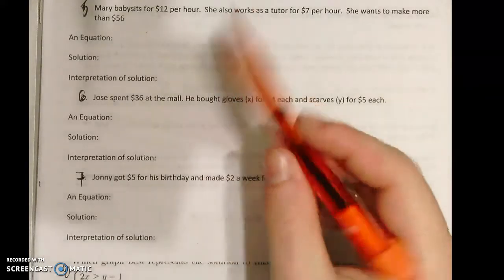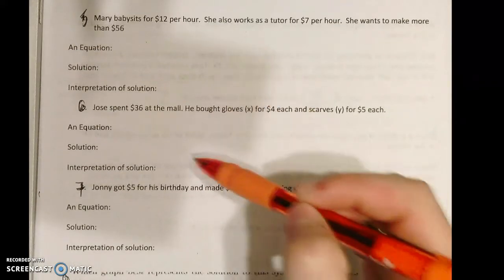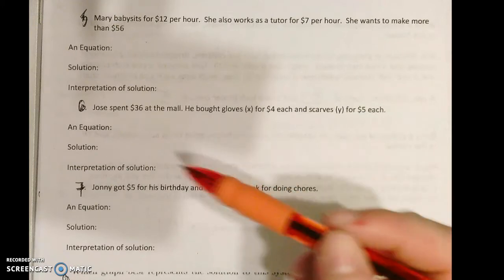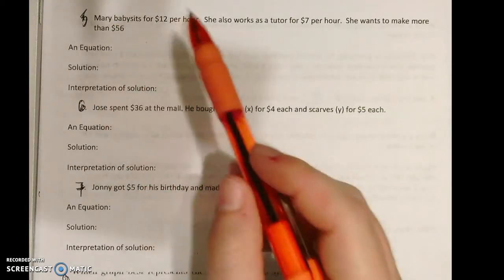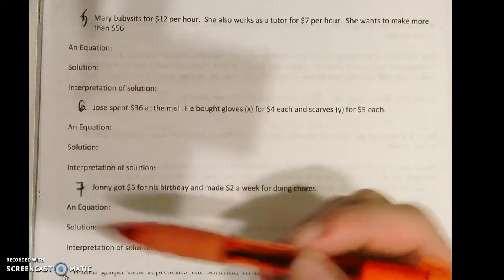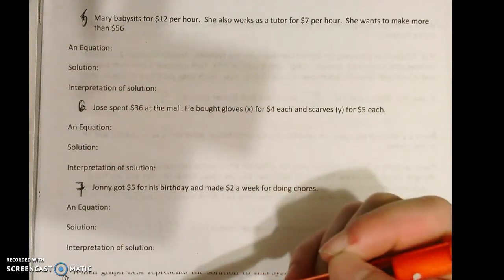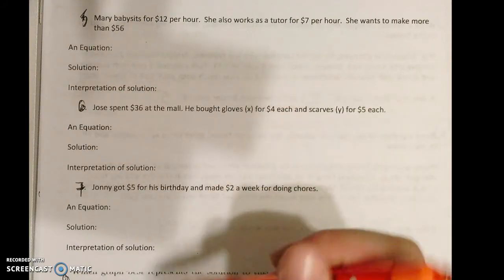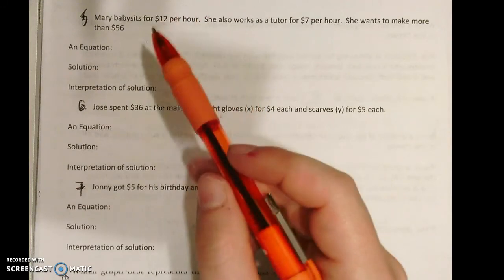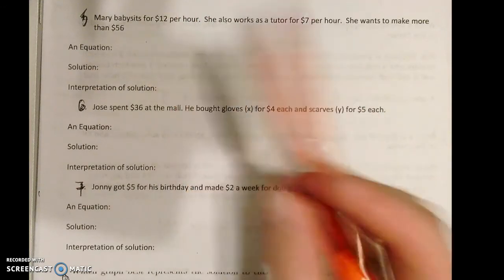Okay, so here we have three word problems. You've actually seen these before. The objective here is to just make sure that we understand the different types of equations that are represented by word problems here. So I'm going to go ahead and write the equation for all three.